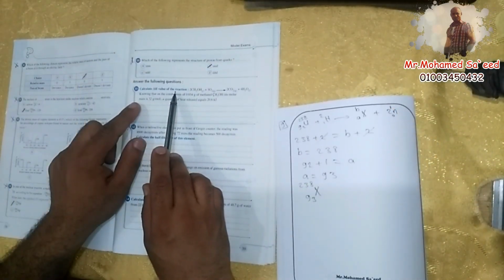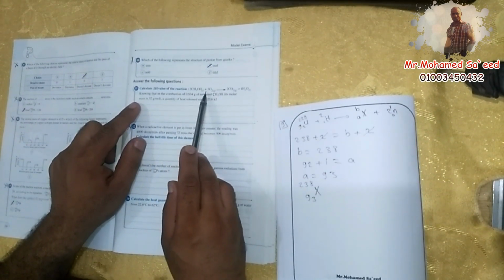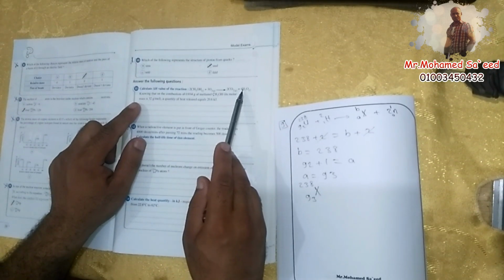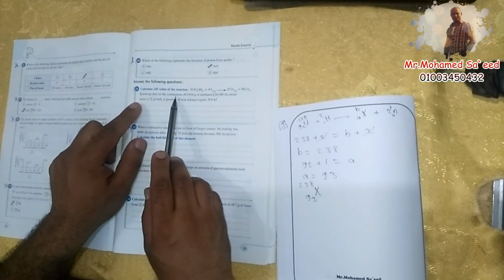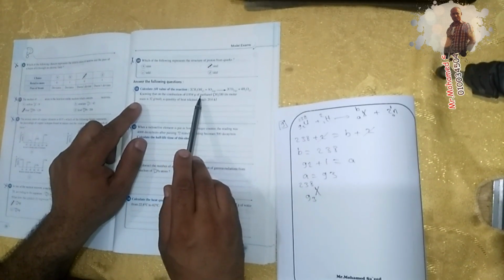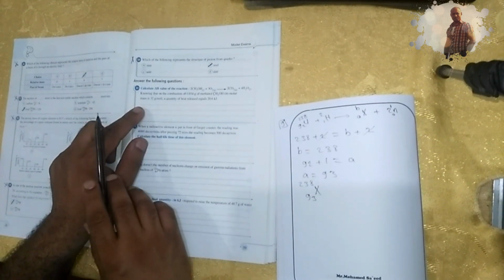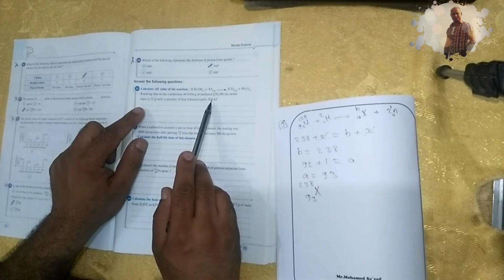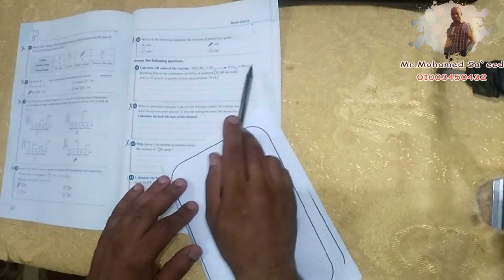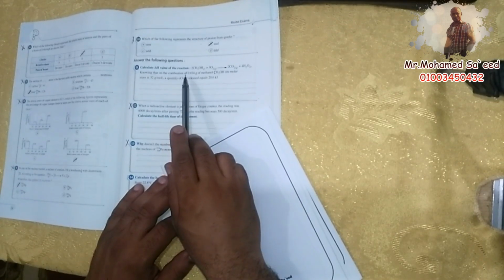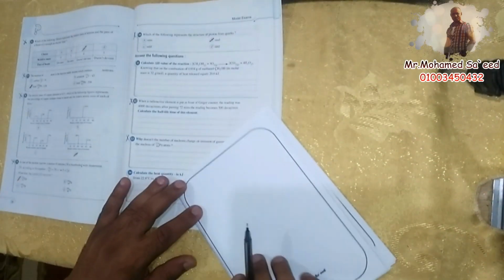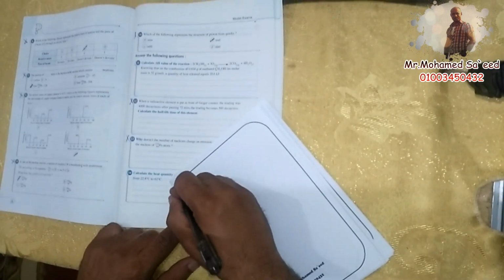Calculate the ΔH value of the reaction 2CH3OH liquid plus 3O2 gas gives 2CO2 gas plus 4H2O liquid, knowing that on the combustion of 0.934 grams of methanol, CH3OH, its molar mass is given as 32 grams per mole, meaning 1 mole equals 32 grams, a quantum of heat released equals 20.6 kJ. Let's look at this problem. What is required is ΔH, calculate ΔH, okay? Here it says when combustion of 0.934 grams of methanol, given the molar mass, a quantum of heat released equals 20.6. ΔH is required here. Problem number 11.